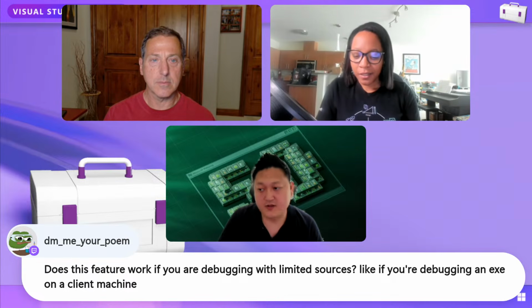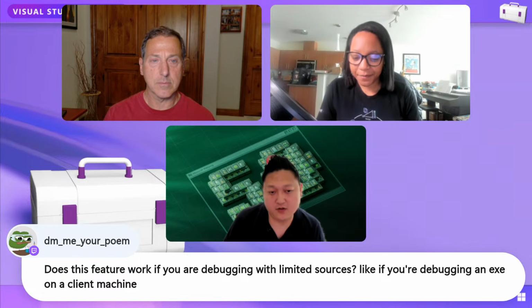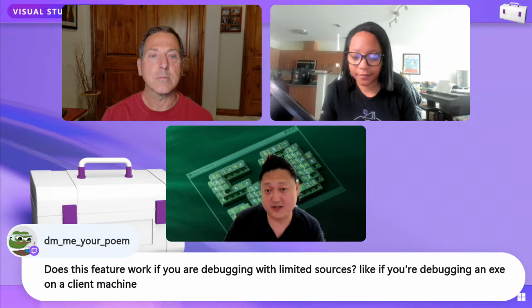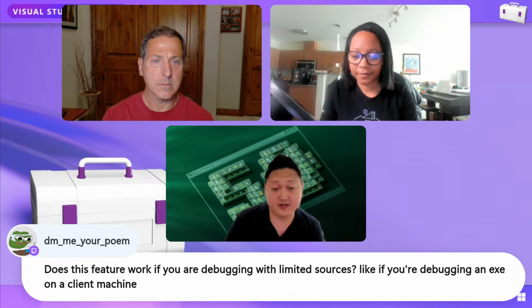So this should work for all remote debugging scenarios. It doesn't seem like the question that you have would be constrained by the feature, so I assume it works. But please do test it out and let us know. The only thing to keep in mind is that there are some overhead constraints.